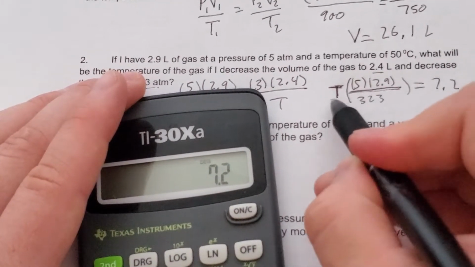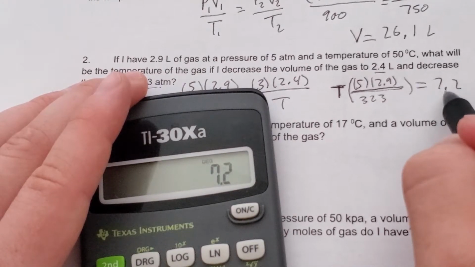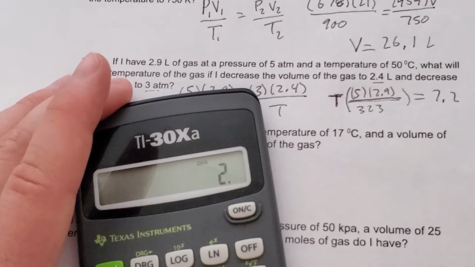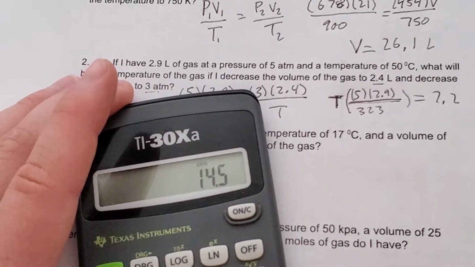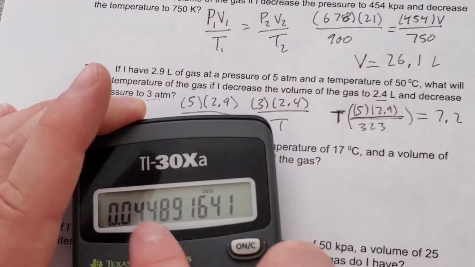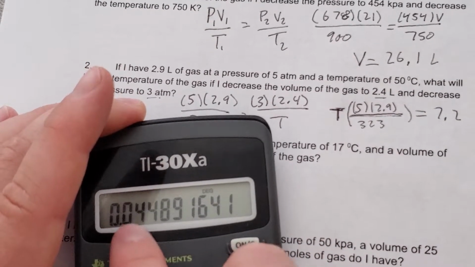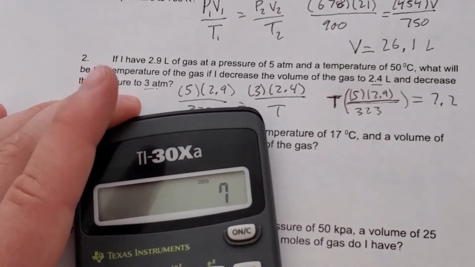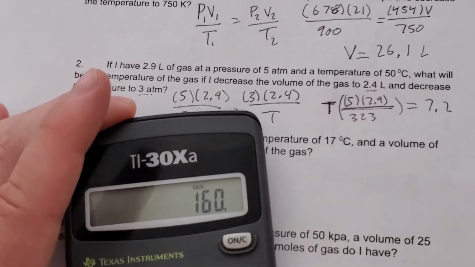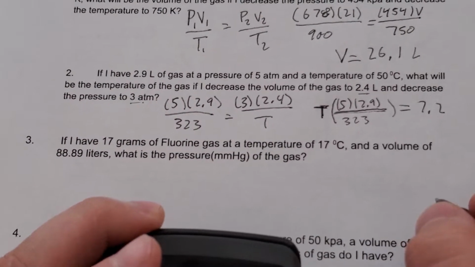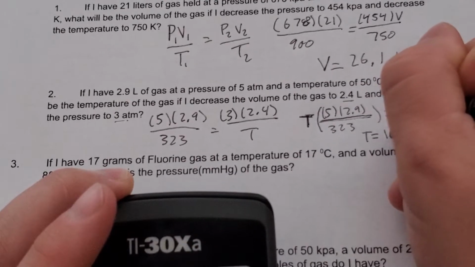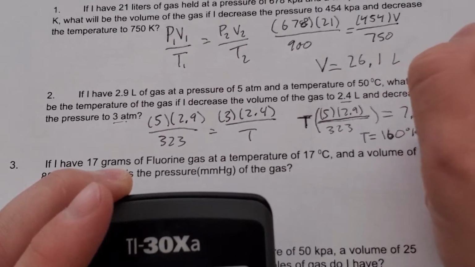Now we just want to divide this whole quantity over, and we're going to get our right answer. So let's do 5 times 2.9 divided by 323. Okay, we get 0.045. So now let's do 7.2 divided by 0.045. And we get our temperature in Kelvin to be 160 degrees Kelvin.